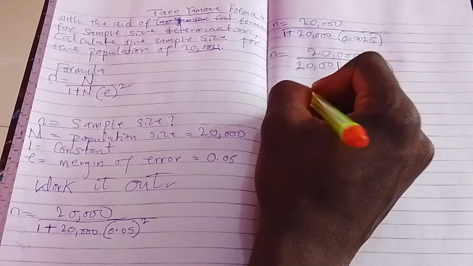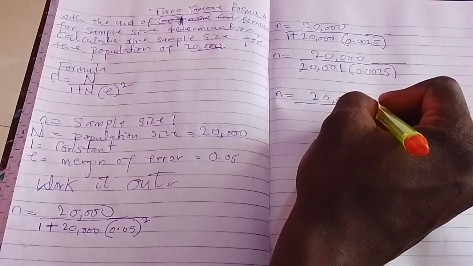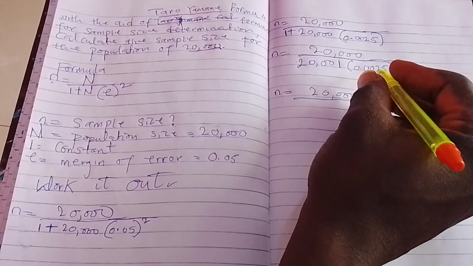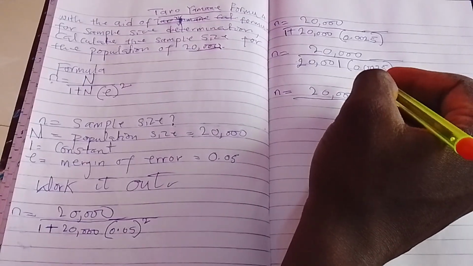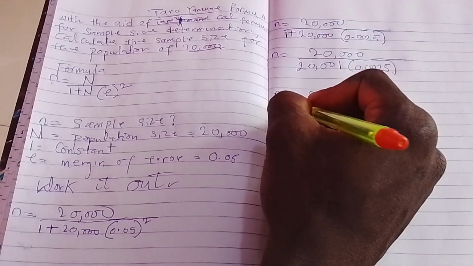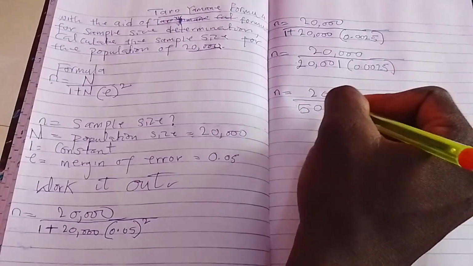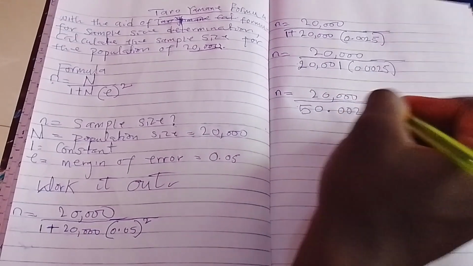Now the next step is for you to multiply. n is equal to 20,000 all over 20,001 times 0.0025. That should give us 50.0025.